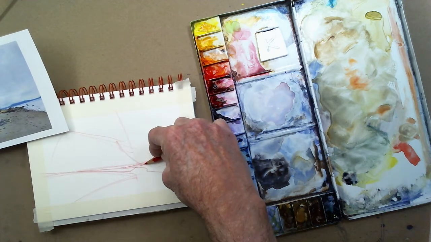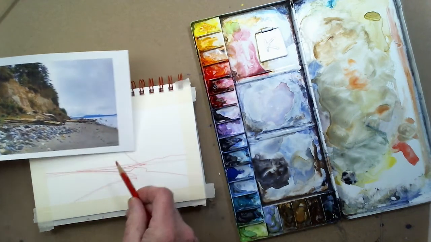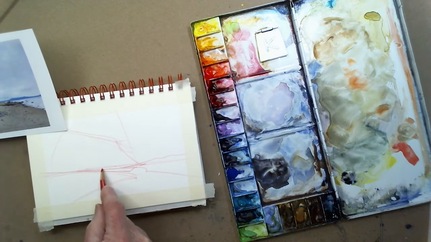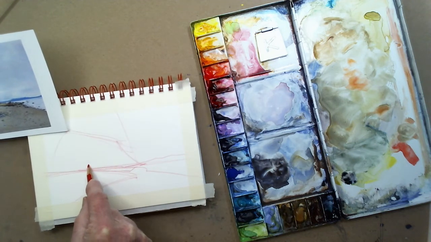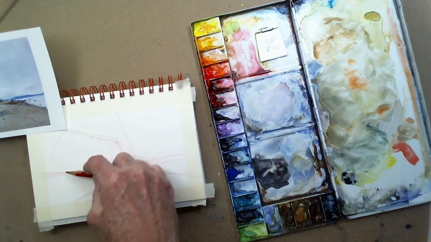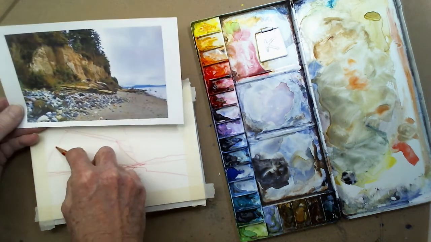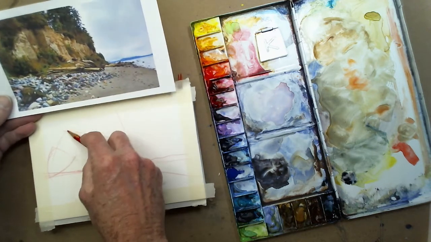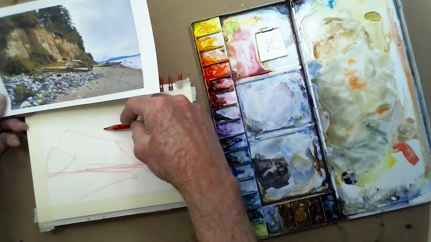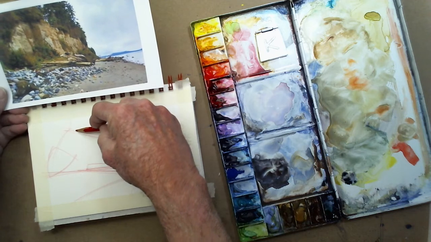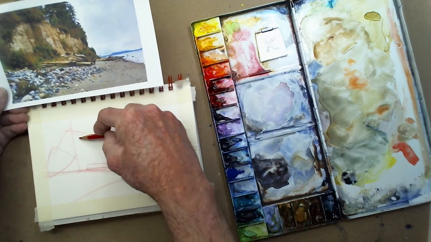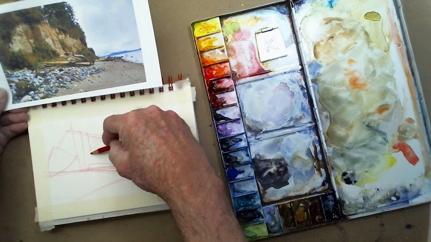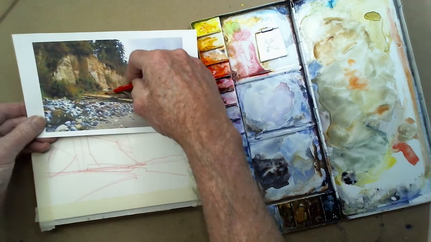And then this little C curve here, and raise that a little bit. I've got a bush over here. This little guy, I've got some foliage up here, but I've got this crack coming down through here, and then that shadow somewhere like this.